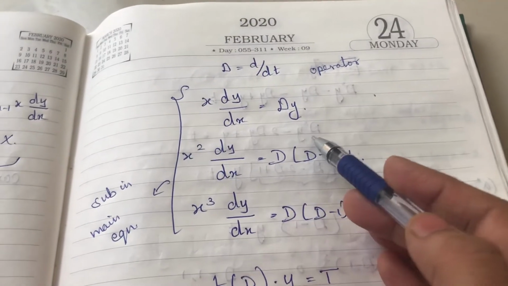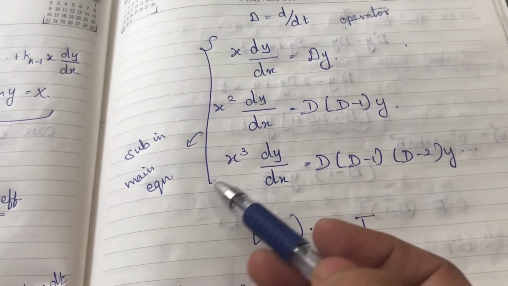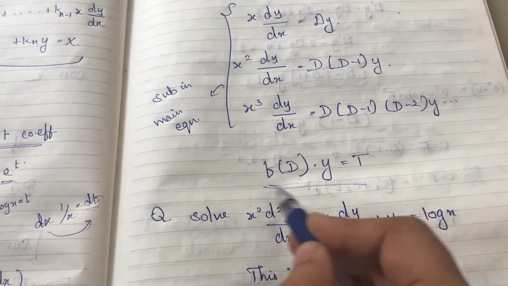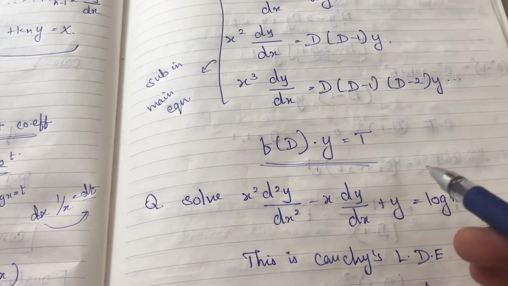If it is x square, it means d into d minus 1 into y. If it is x cube, it means d into d minus 1, d minus 2 into y. That's it. So it is like f of d into y equals t.